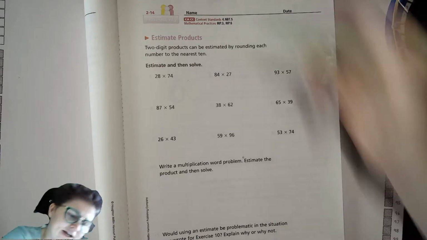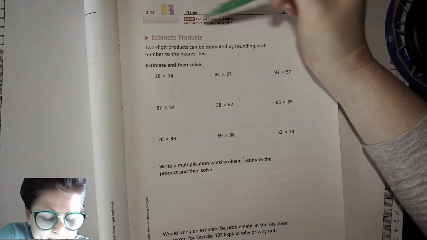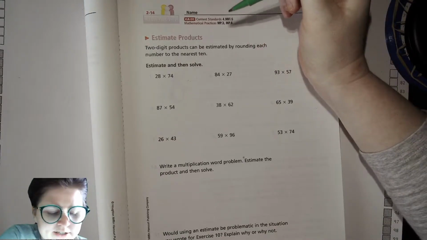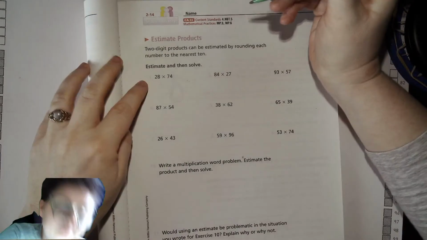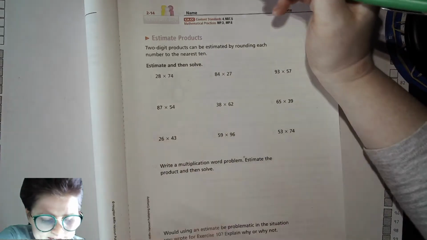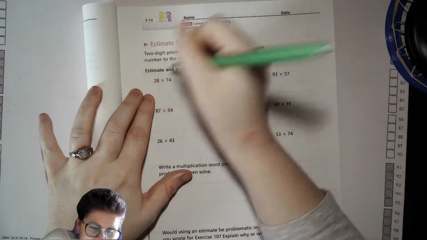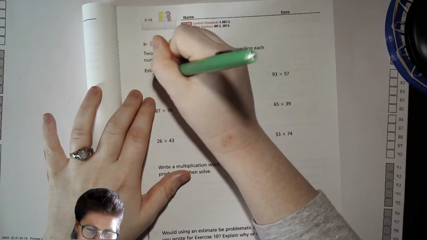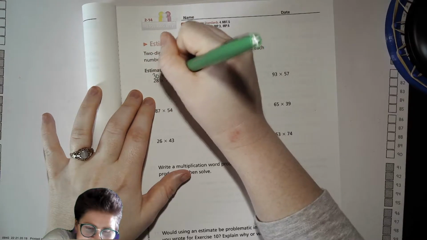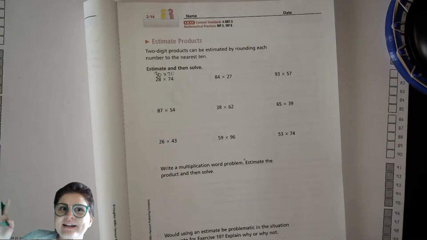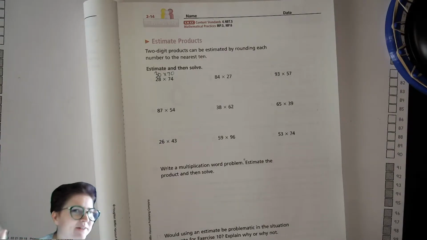It says two-digit products can be estimated by rounding each number to the nearest 10. Estimate and then solve. You can barely see my numbers, but they're there. I'm going to start by estimating like it says. So 28 to the nearest 10 is 30, and 74 to the nearest 10 is 70. Remember, 5 or more, let it soar. 4 or less, let it rest.